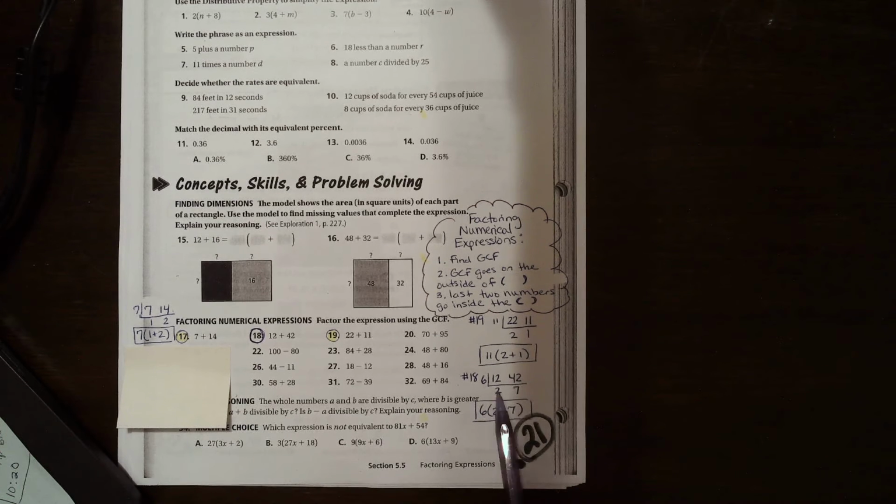Number 18, we have 12 and 42. So we have to find the greatest common factor of 12 and 42. Think of a number that can divide into both 12 and 42. I went with 6. 12 divided by 6 is 2. 42 divided by 6 is 7. Our greatest common factor is 6, so 6 goes on the outside of parentheses.